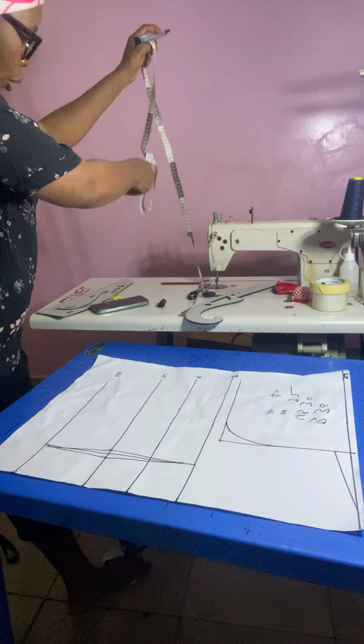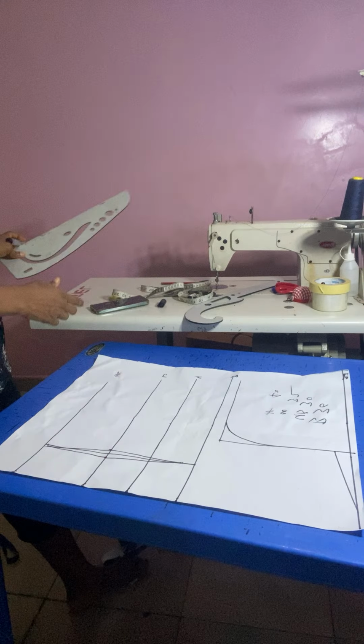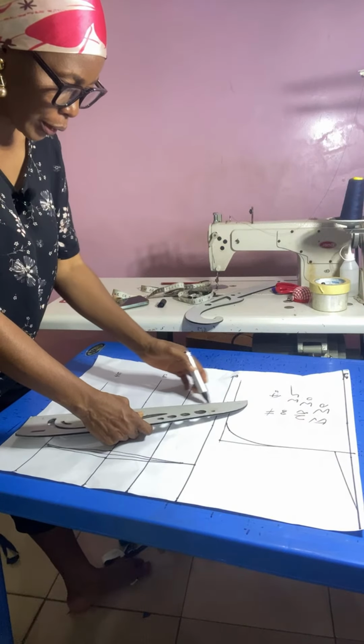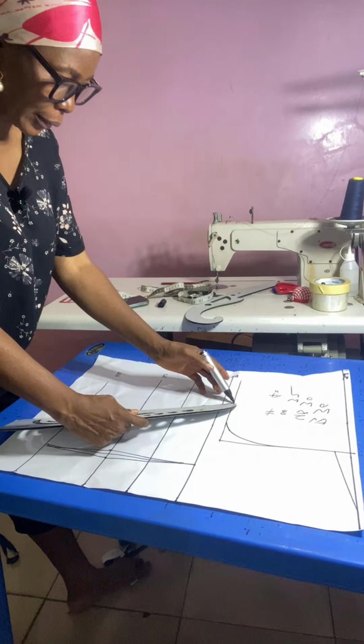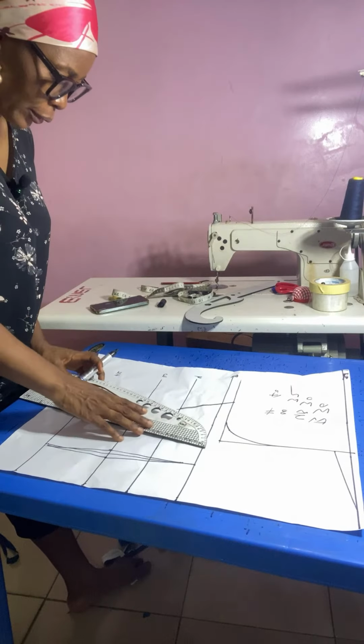So these are all of the lines. Okay, these lines, I'm going to connect them together like this. Can you see?